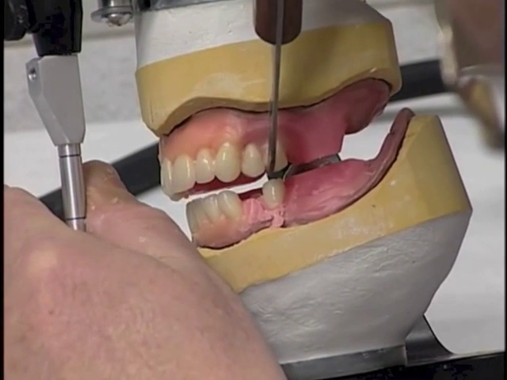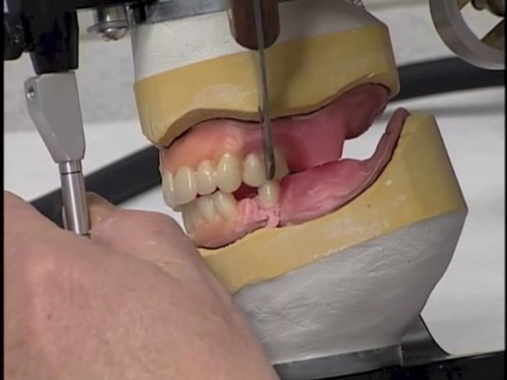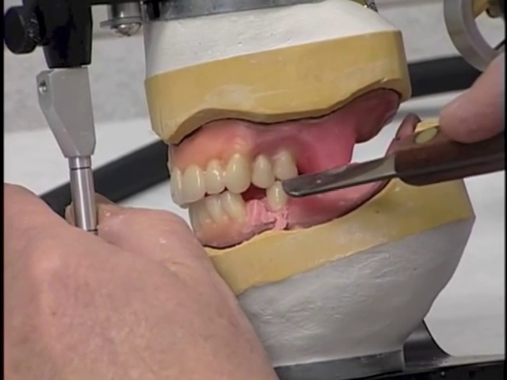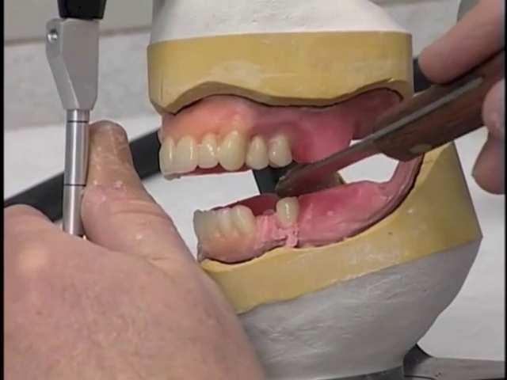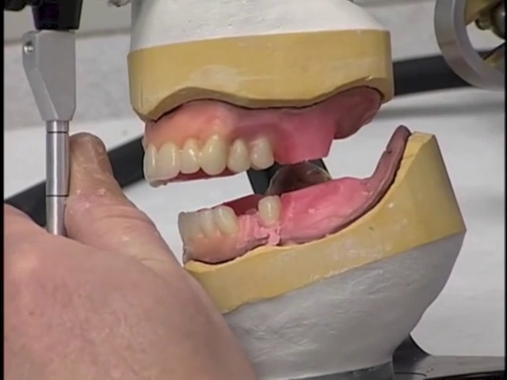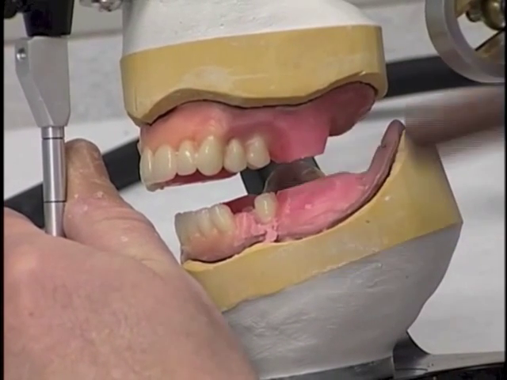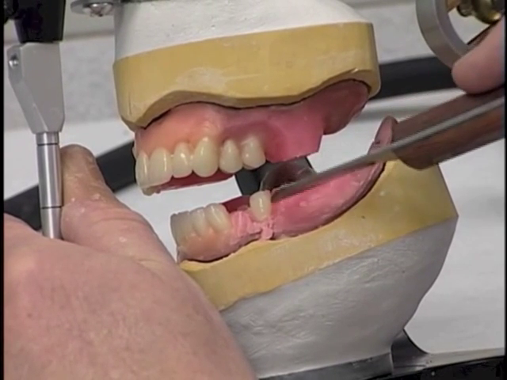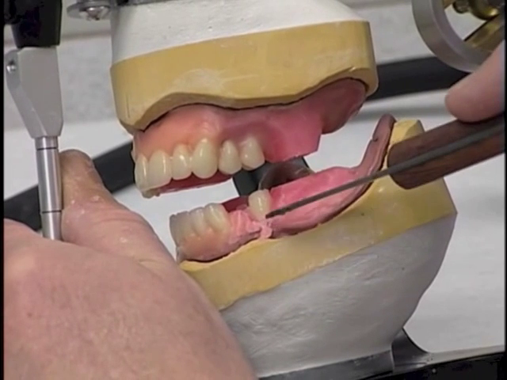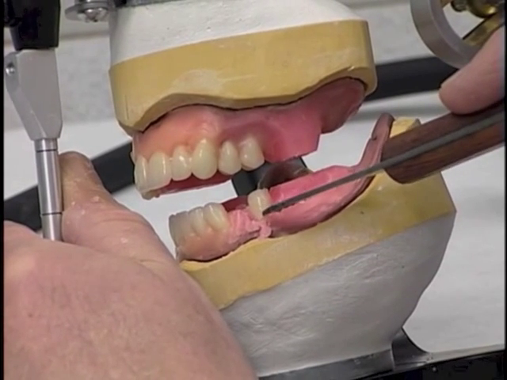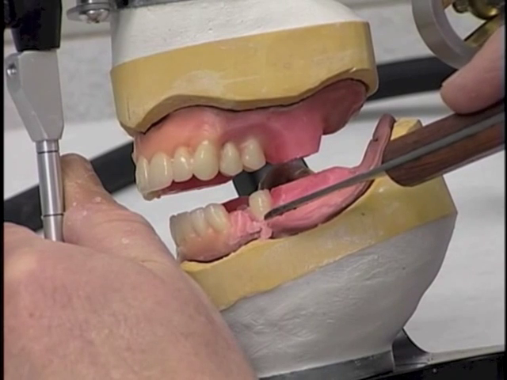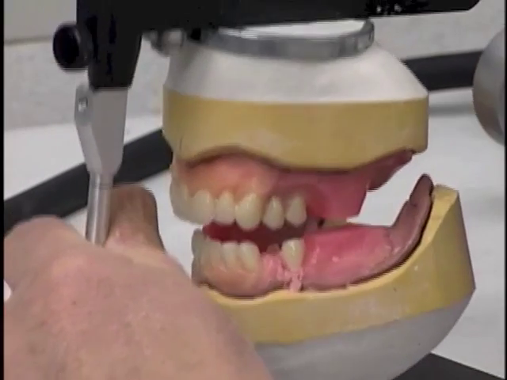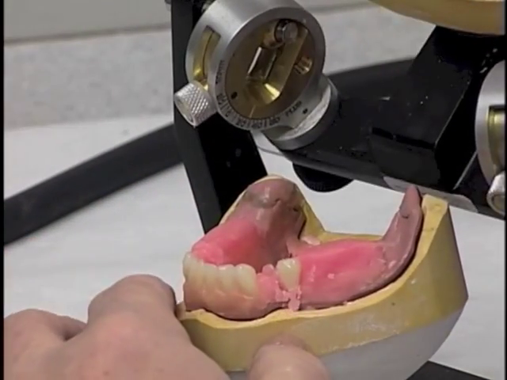The cusp tip of the mandibular is fitting right in the embrasure formed by the maxillary first and second premolars. Now the only problem that we have with this now is that the lingual cusp of that mandibular second premolar is sitting much too low. So we have to rotate that tooth enough now to raise the lingual cusp up to approximately the same plane as the buccal cusp. In order to do that, we're going to have to put the gingival part of this mandibular second premolar farther lingual, and that will rotate the tooth to get the lingual cusp up into its proper occlusion.